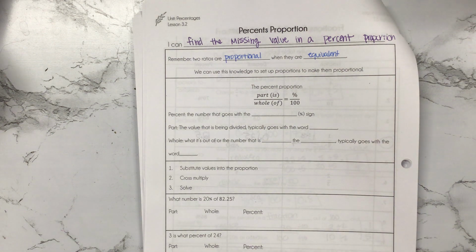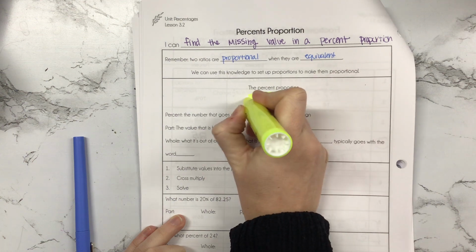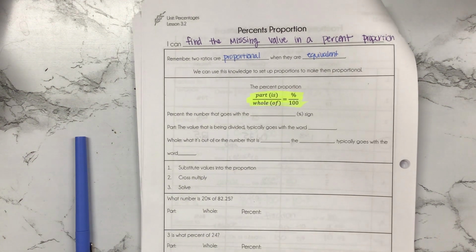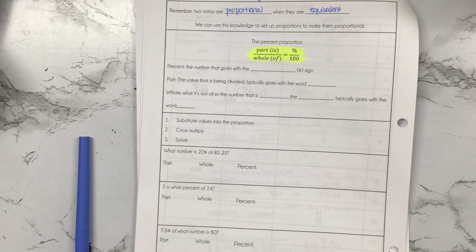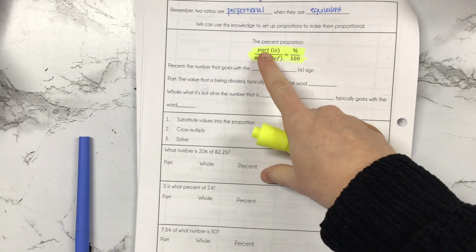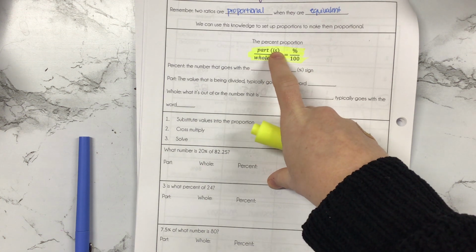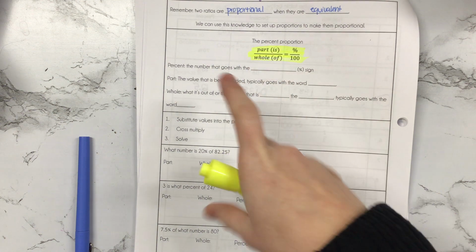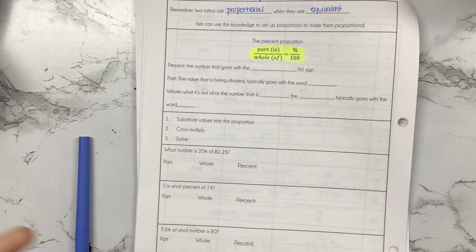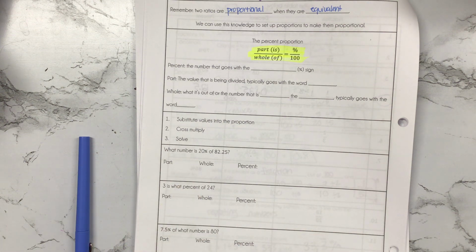So if you're someone who likes to highlight stuff, this is going to be it, okay? That's like the main thing. So we have the part over the whole equals the percent over 100. And then next to it, I put keywords that it usually goes with. So usually the smaller part of a fraction is around the word is. And then what it's out of, like the total or the bigger piece, usually goes with the word of.